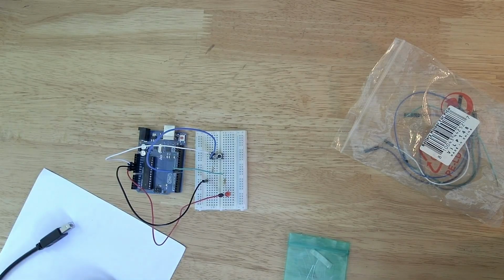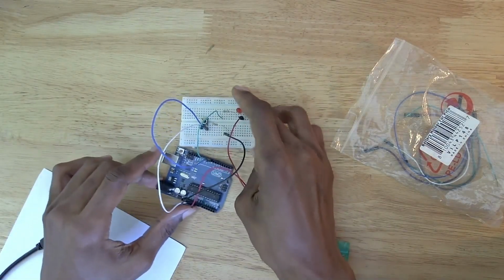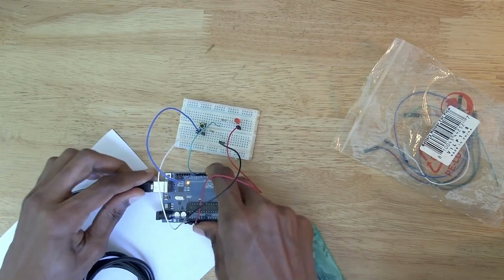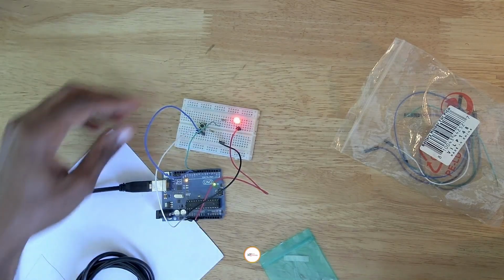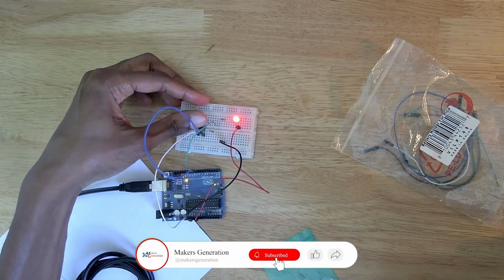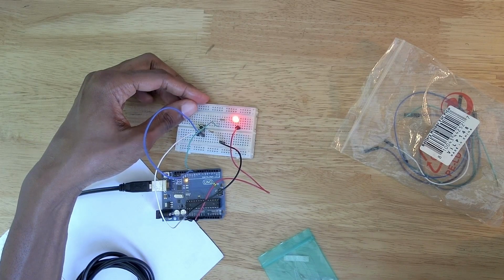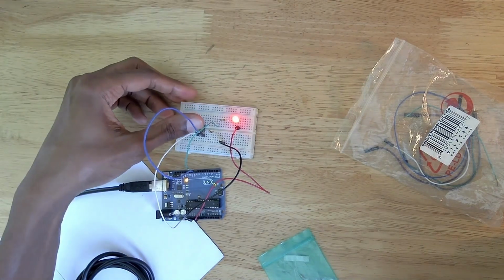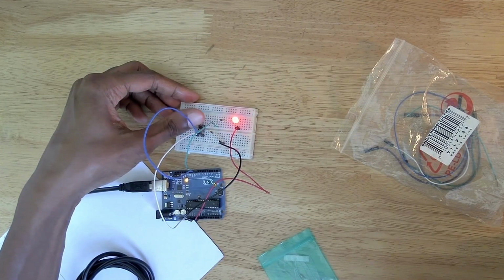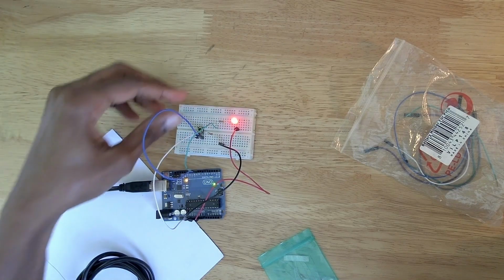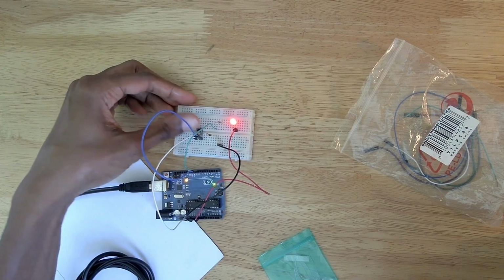Alright guys, now let me connect it. When I push the button, it turns on, it turns off. So when I don't push it, it's at 1. When I push it, it's at 0. So it kind of works in reverse. So what do you think I need to do to change that? You can write in the comments for me, and I do it right now for you guys.